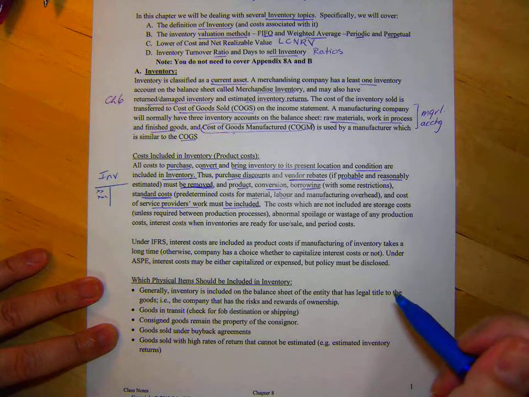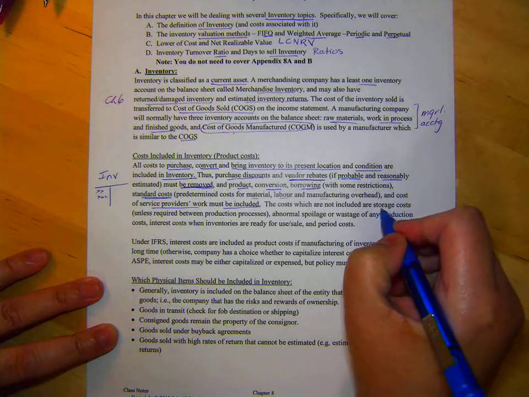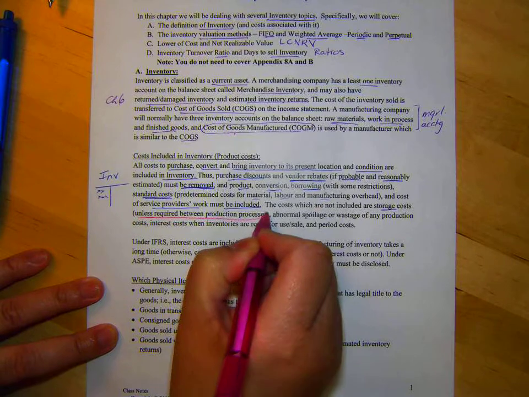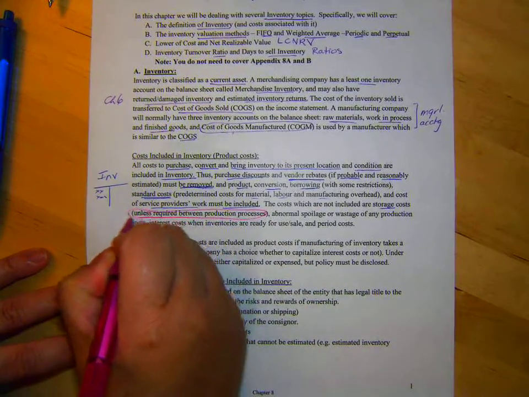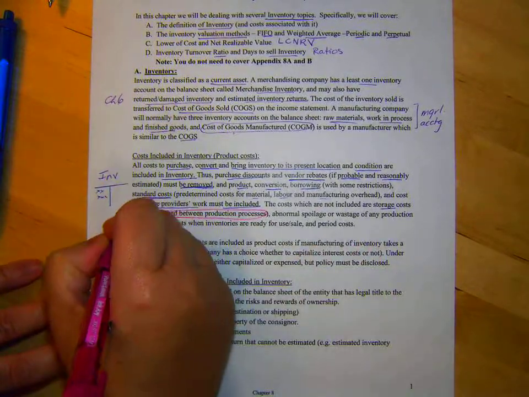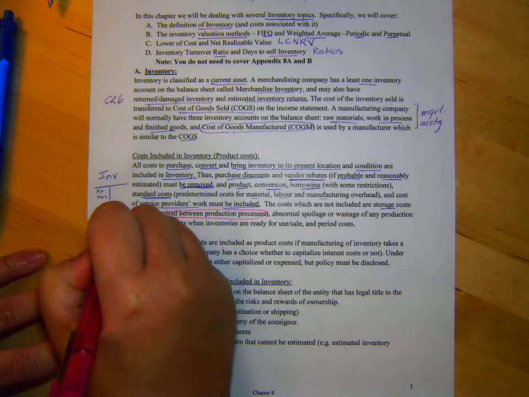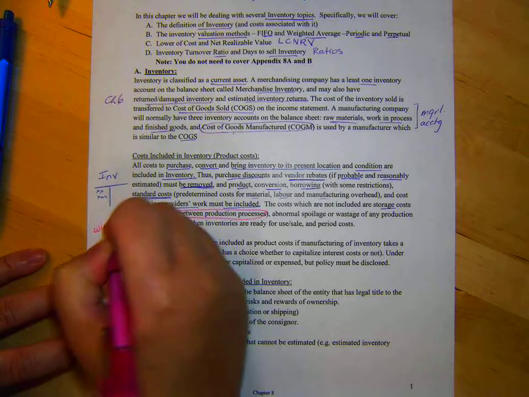Costs that aren't included are storage costs. Now this is particular here, unless they're required between production processes. So for example, if you are a wine producer, that's an N, not a W-I-R-E.